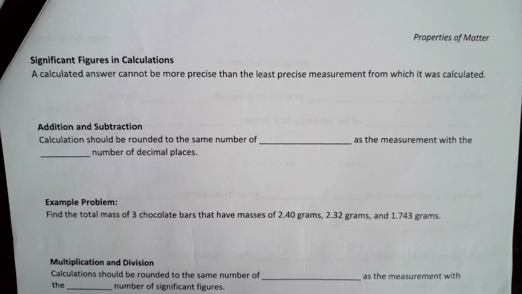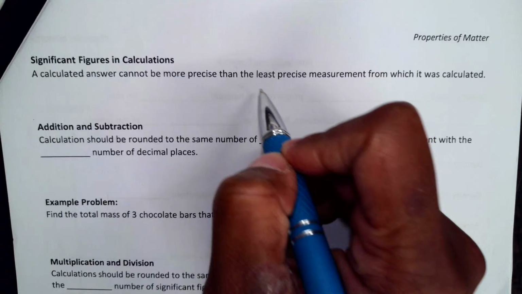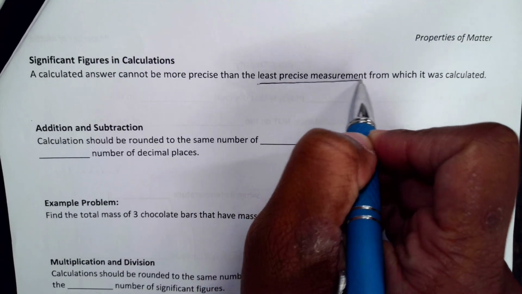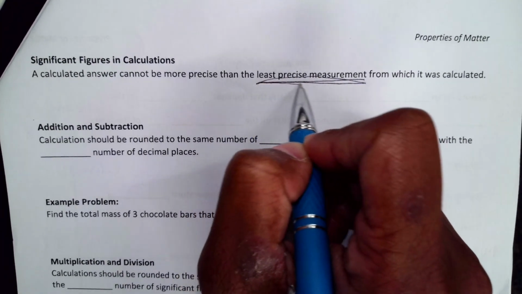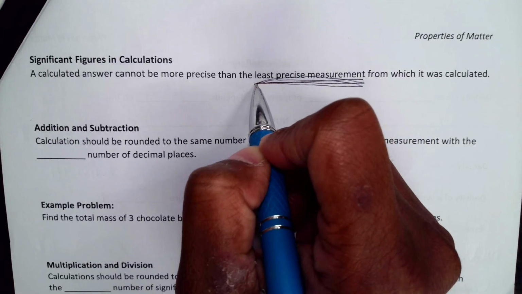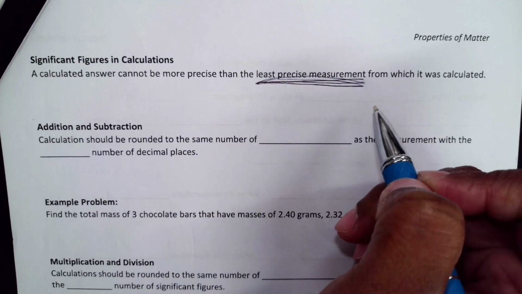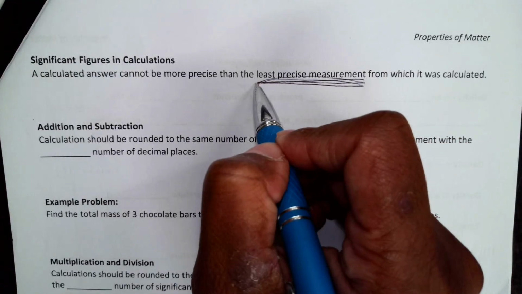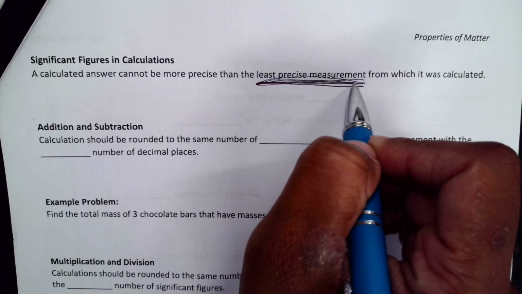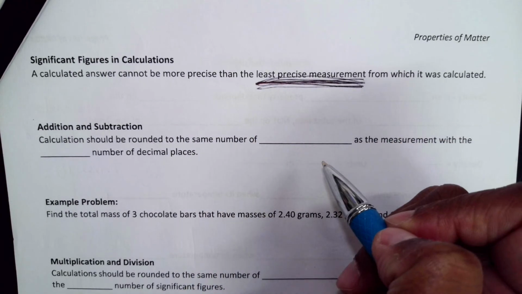A calculated answer cannot be more precise than the least precise measurement. Can you underline least precise measurement? All right. So we have a set of rules where we have to account for the number that is the least precise.